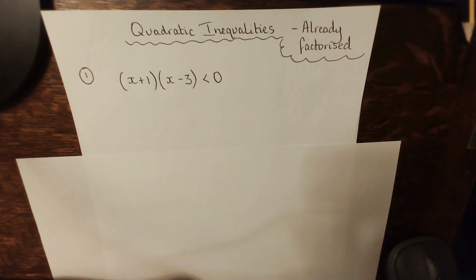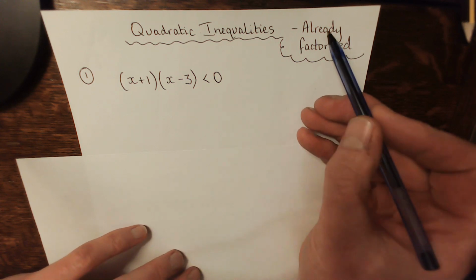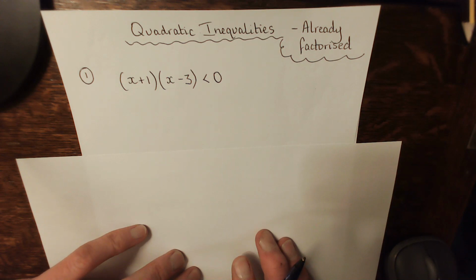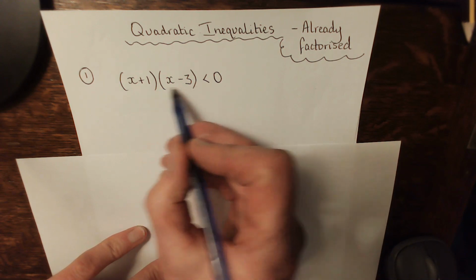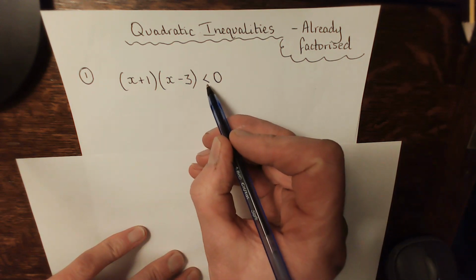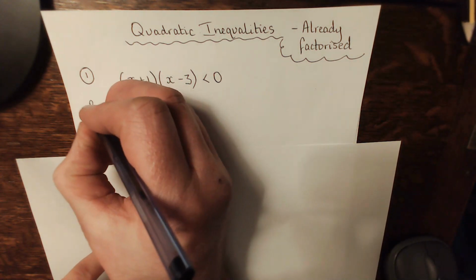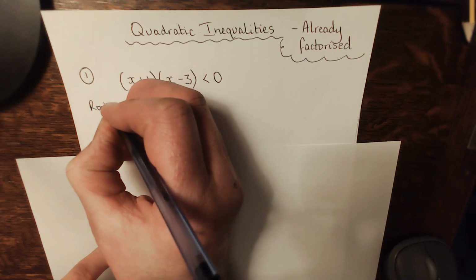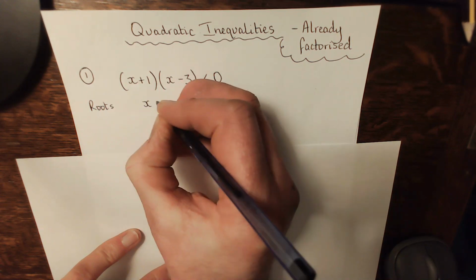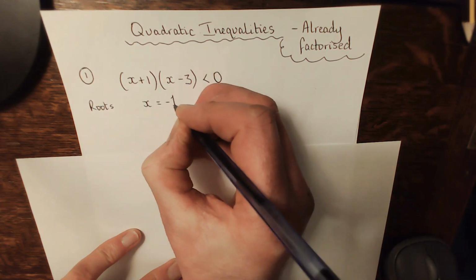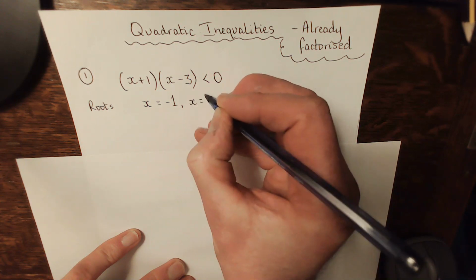I'm going to look at quadratic inequalities today. To make it a wee bit easier, I've already gone for it in factorised form. So there's our factorised, which is less than 0. So the first thing you need to actually work out is where are the roots. So your roots are going to be -1 and 3.